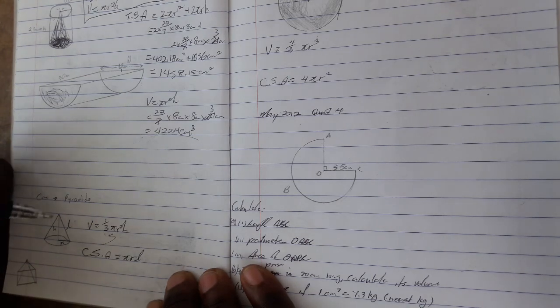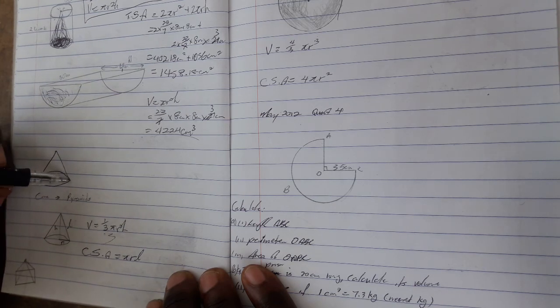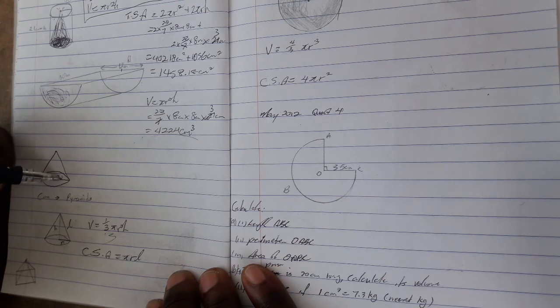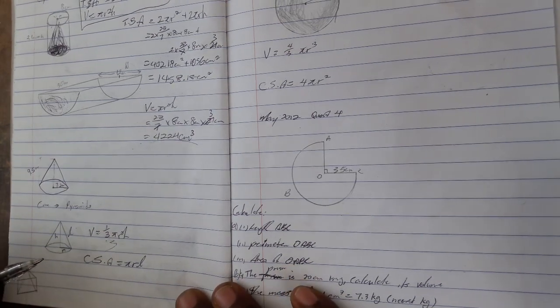So let me give you an example. If you had a cone with the radius being 7.2 cm and the height being 9.5 cm, find the volume and the curved surface area.